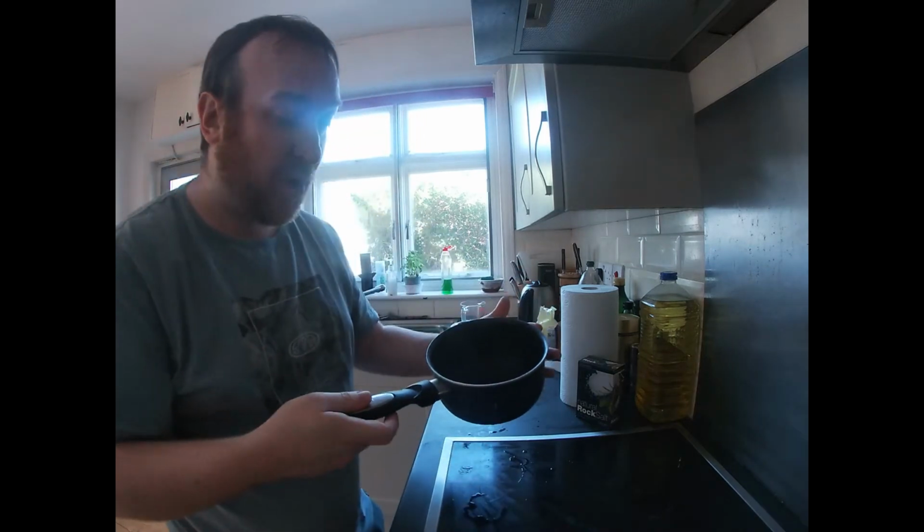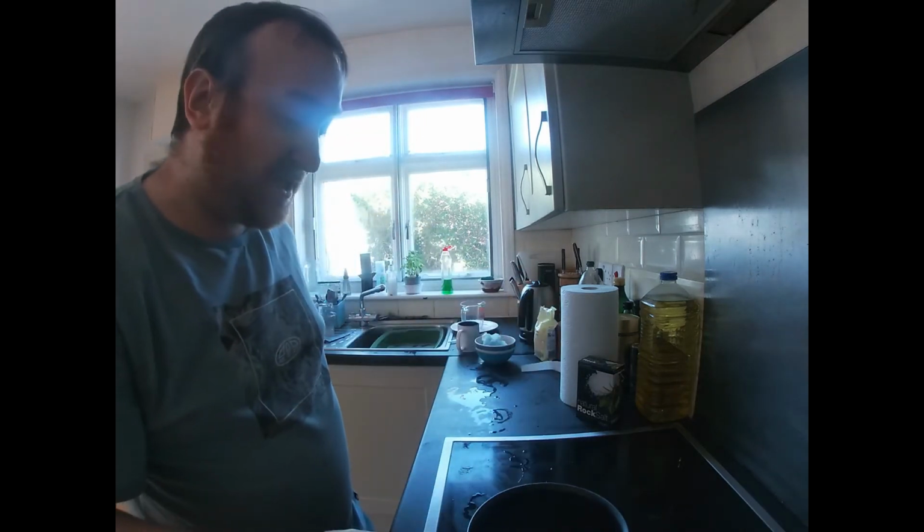So I've transferred the water into my pot. The next stage is to heat it.